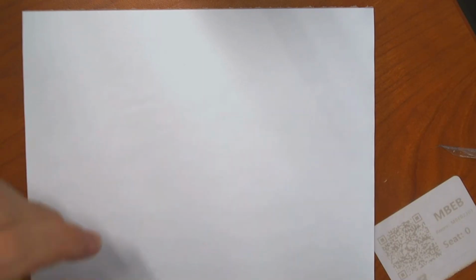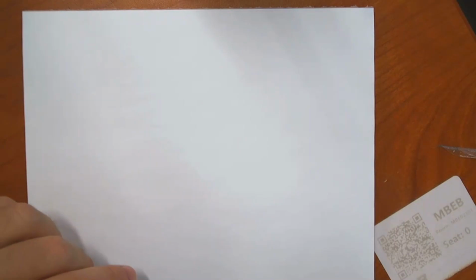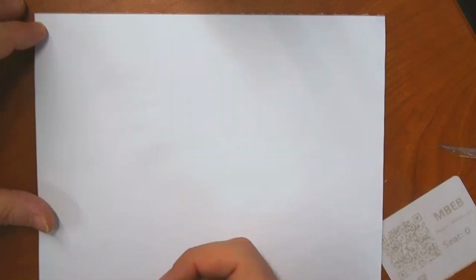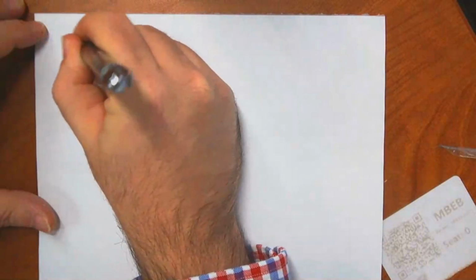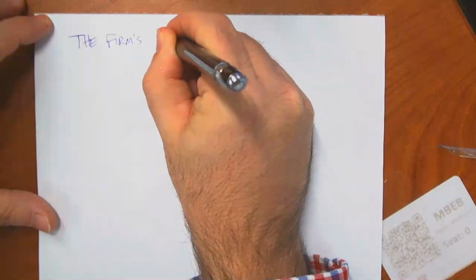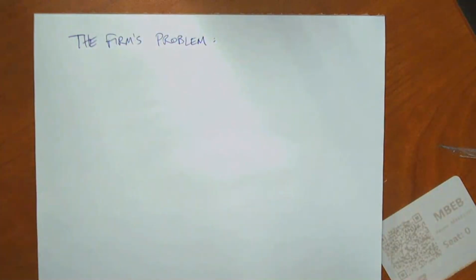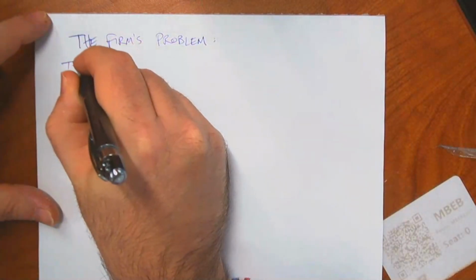So let me get started, and I'm going to start with discussing what is the firm's problem in microeconomics. So I'm going to say here the firm's problem. Okay, going beyond this idea of why do we exist, how did we form, what brings everything together, what are the questions that are being asked.